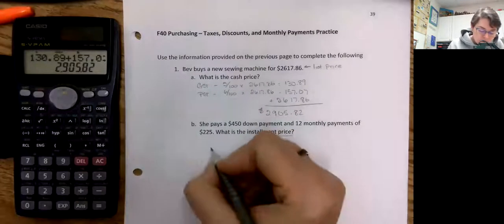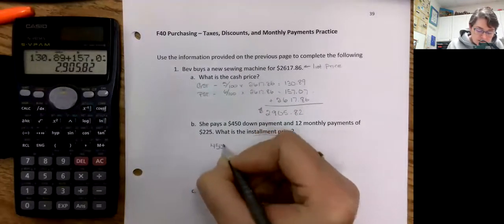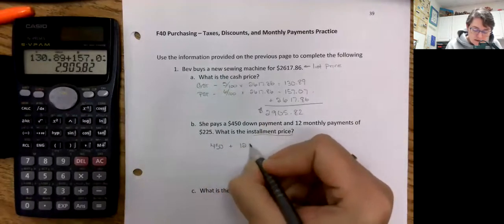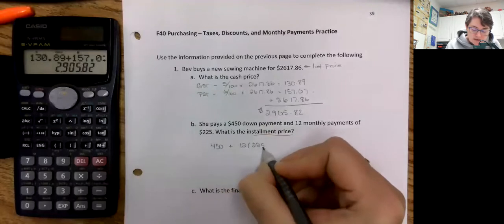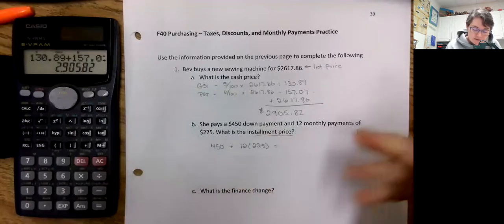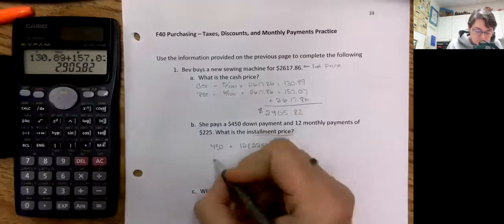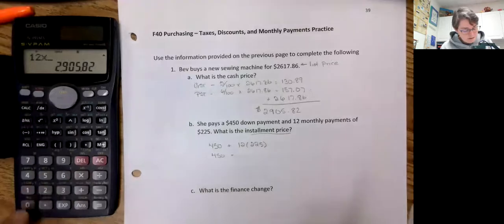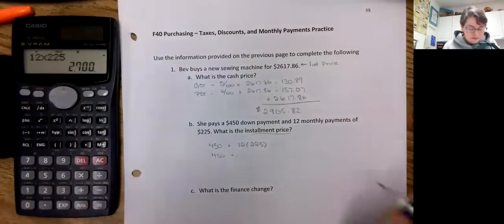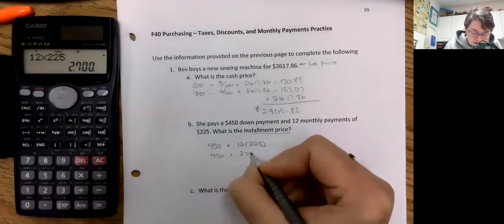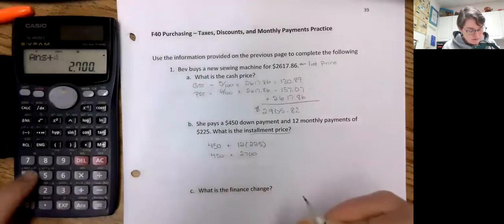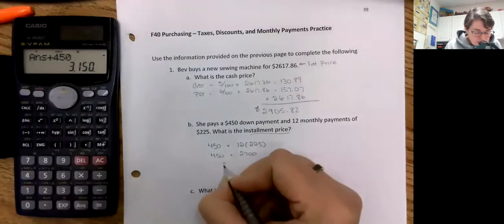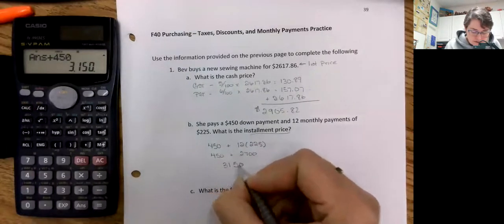So that's going to be her original down payment plus 12 payments of $225. 12 times 225, that's 2,700 plus 231.50.